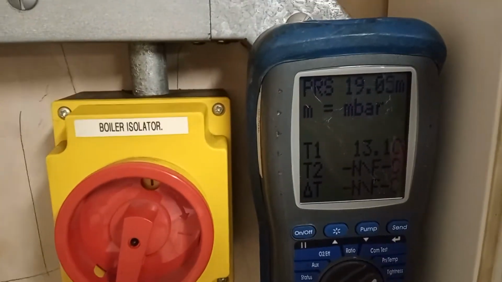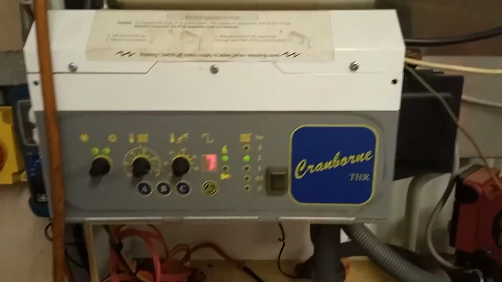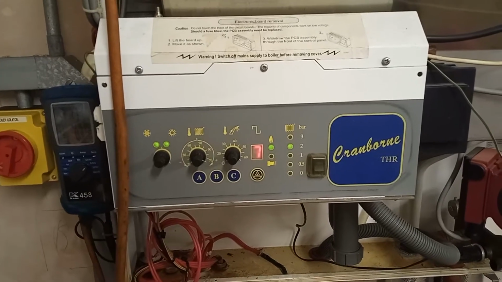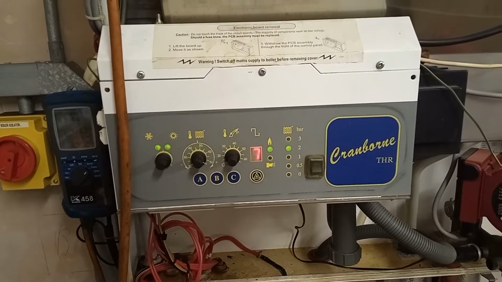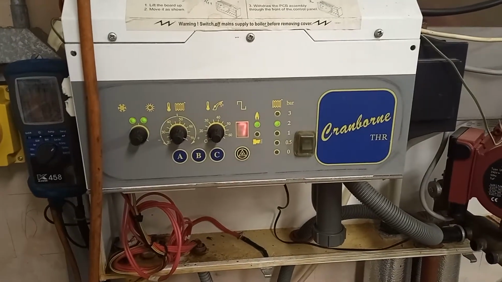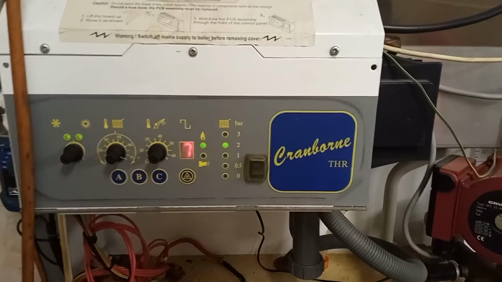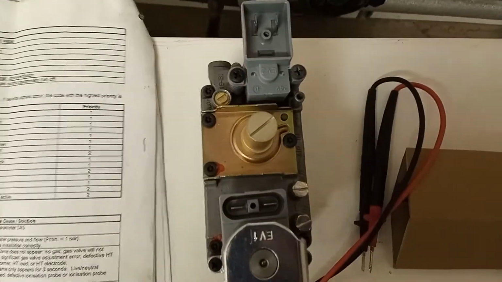That's our working pressure. So at the moment the boiler is working, but it's going to have an intermittent lockout soon. In the meantime, whilst we're waiting for the boiler to lock out, let's have a look at some of the parts we have here. So we have a new gas valve ordered.